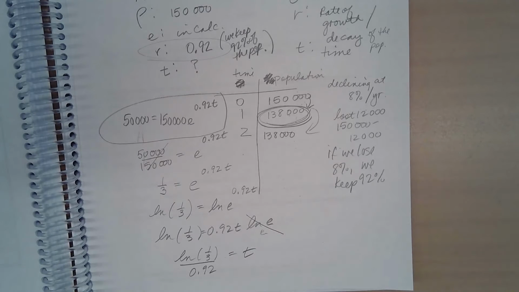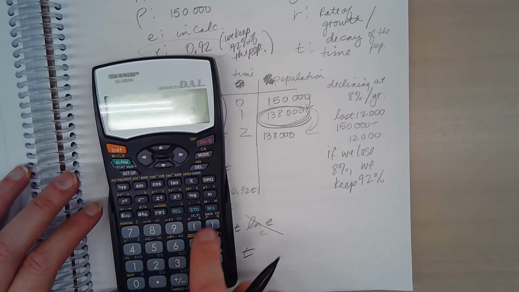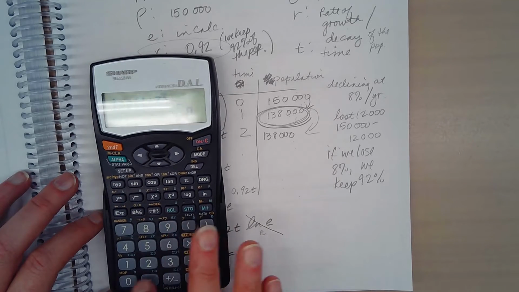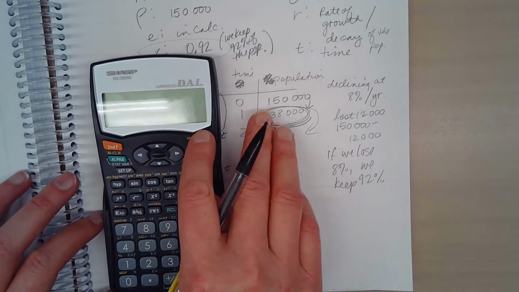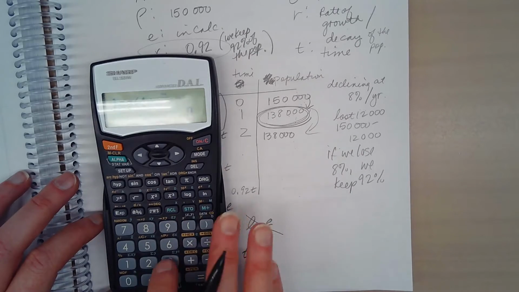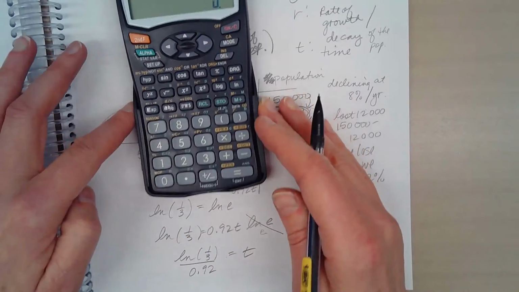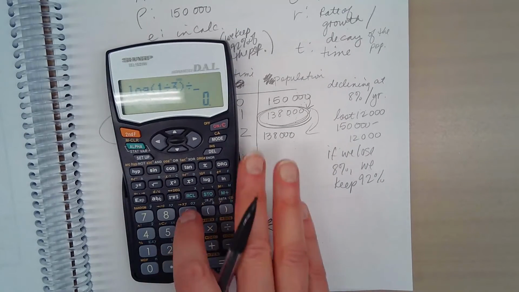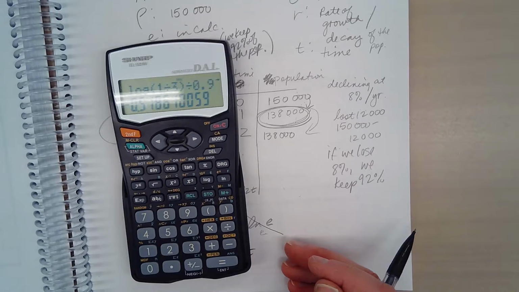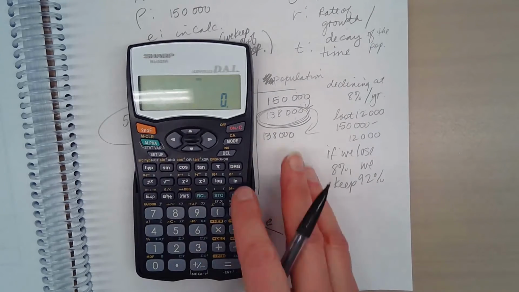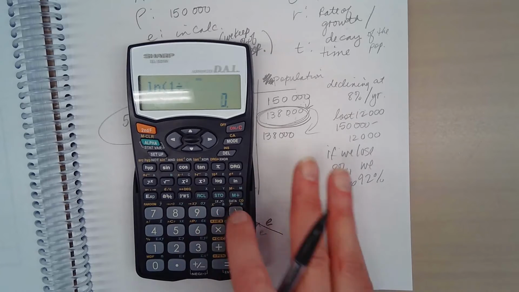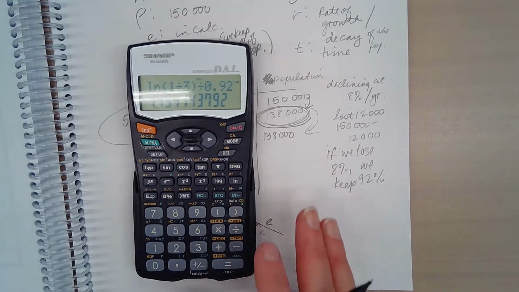Sorry guys, I think it works out, I just can't find it. Oh, here it is. Log of 1/3 divided by 0.92. Whoops. Log of 1/3 divided by 0.92. Why am I getting something weird? Oh, ln, that's why. Ln of 1/3 divided by 0.92. Sorry, that's better.